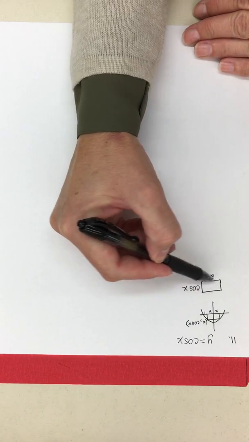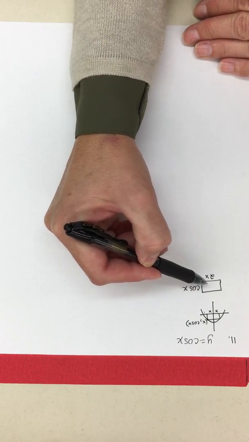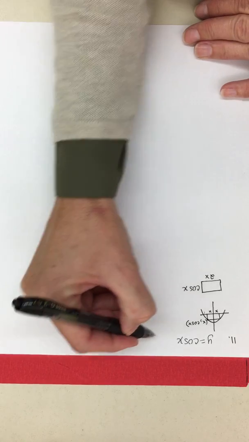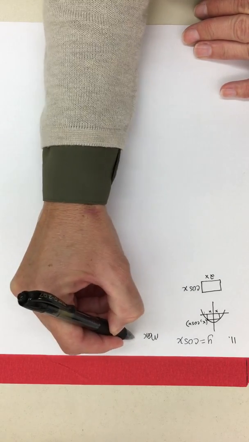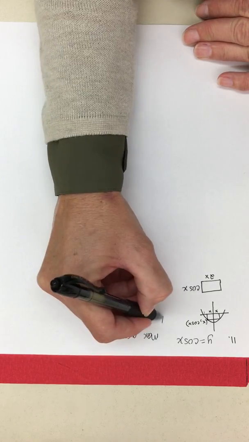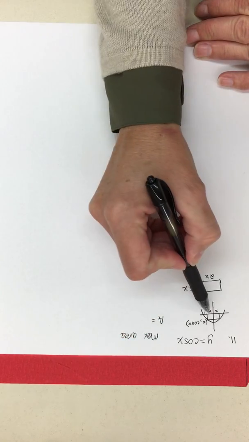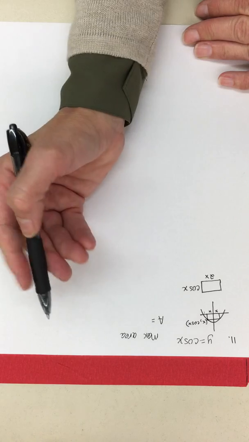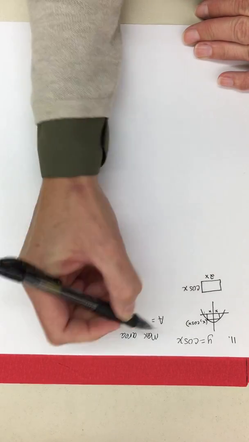Then we need to write a formula for what we're trying to maximize, and we want the maximum area. So if you want max area, you need to write a formula for the area of that rectangle. And the area is, this was over x and over x the other way, so it's 2x times cosine x.